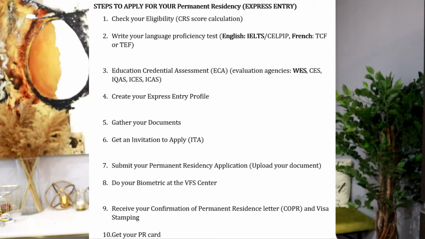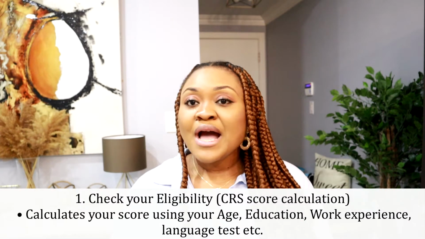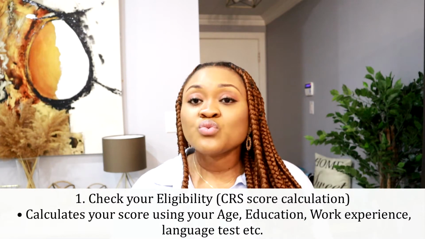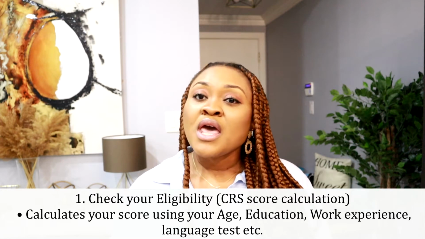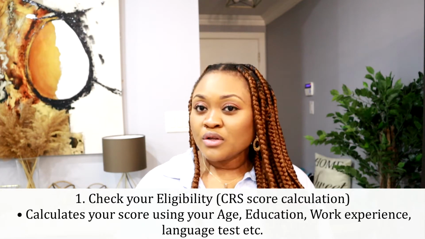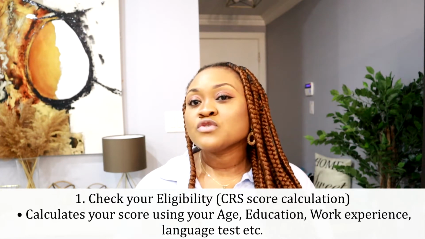All right, so the first step, checking your eligibility. I mentioned this in my previous video. Before you start, I always say this is the first thing to do, because you want to know what your CRS score is and what part you need to work on, or what you need to do to improve your score.